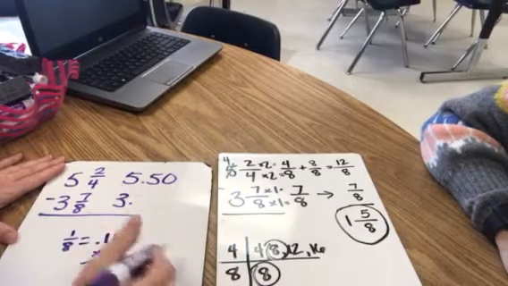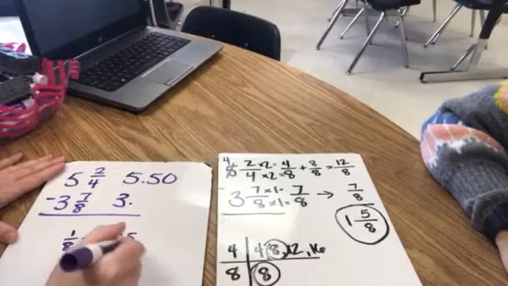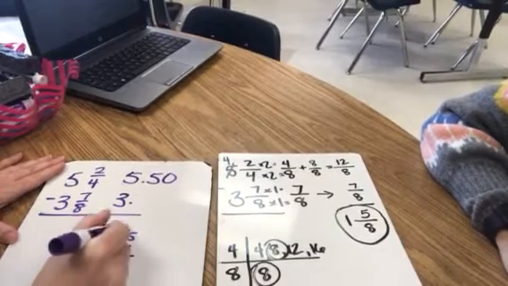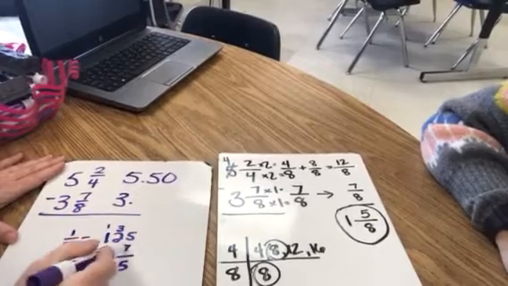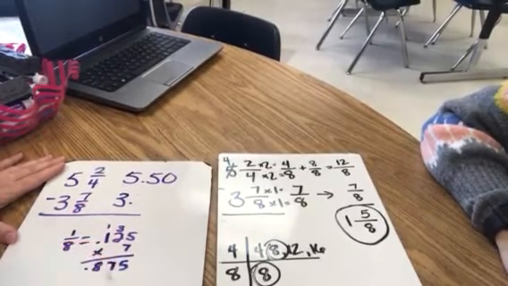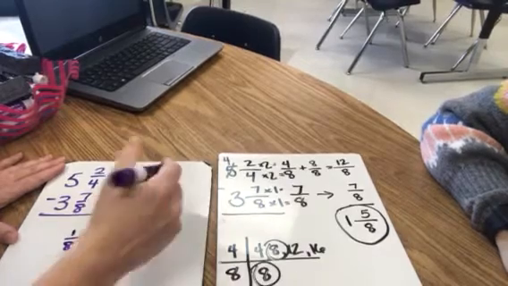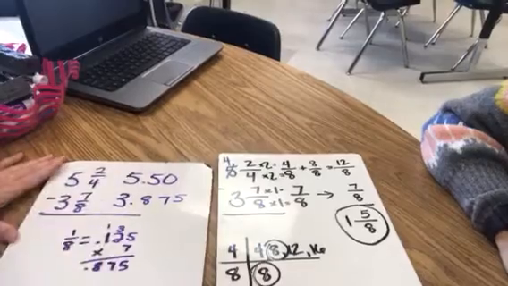So if I need to know 7 of those, I can simply take 125 and multiply that by 7. 7 times 5 is 35. 7 times 2 is 14, plus 3 is 17. Carry my 1. 7 times 1 is 7, plus 1 is 8. That's 875 thousandths. And so now I can simply subtract 875 thousandths.